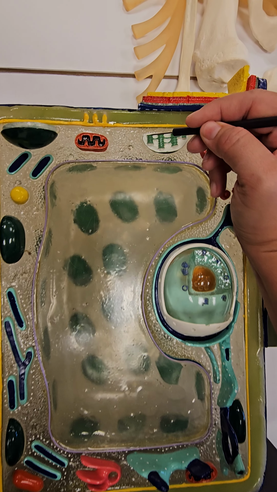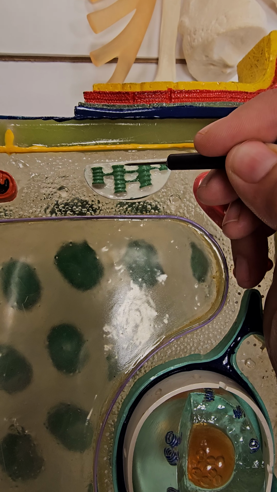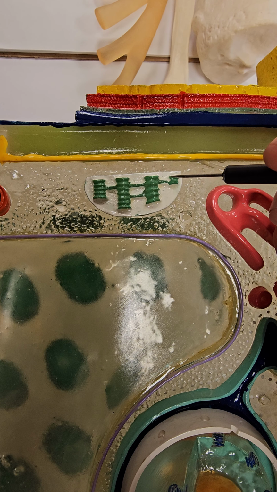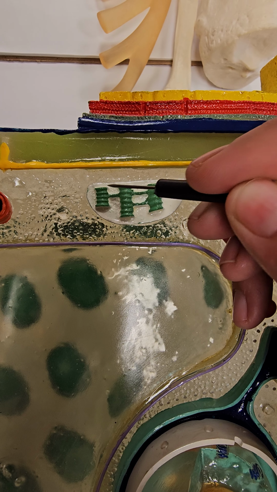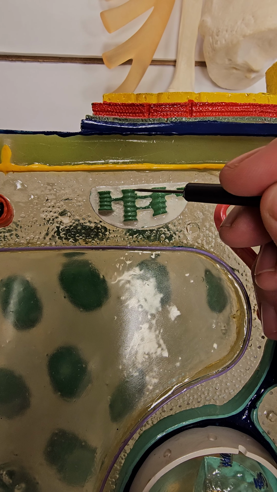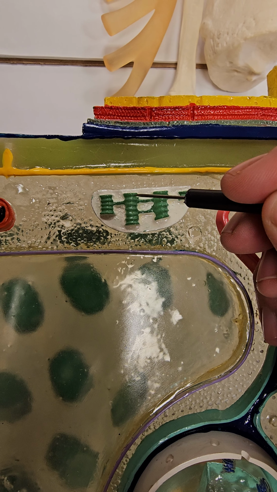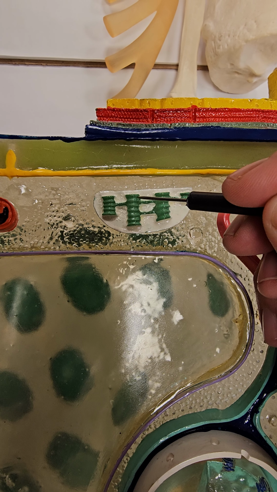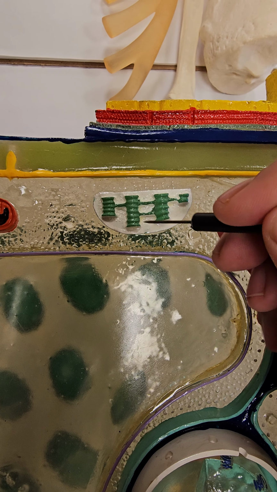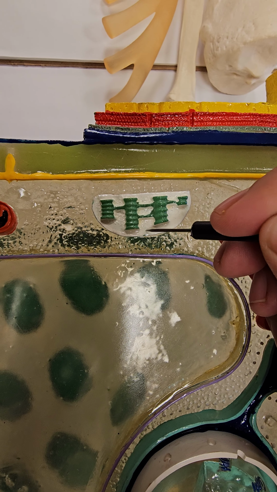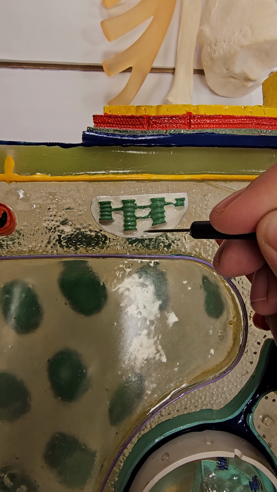When you talk about these stacks of membranes, these are called grana. Grana is a stack of a bunch of membranes, but when you say just a singular, this is called a thylakoid membrane, and then the fluid around the grana and the thylakoid is called the stroma.